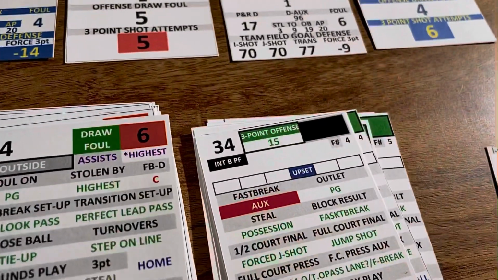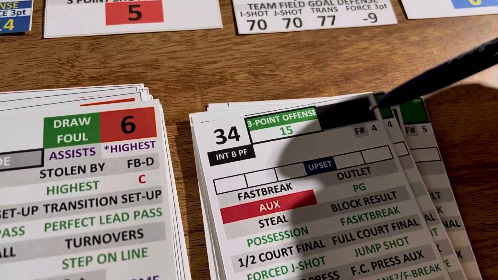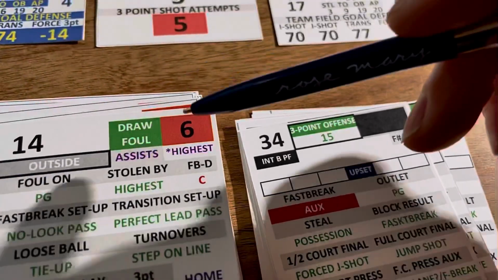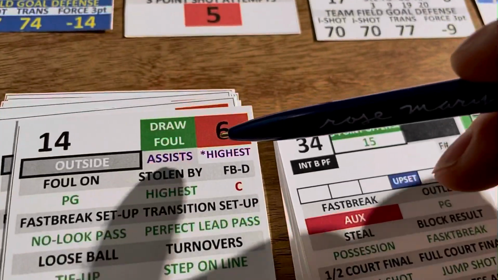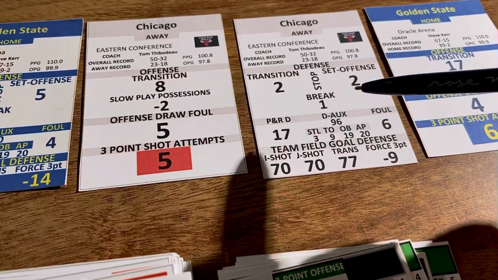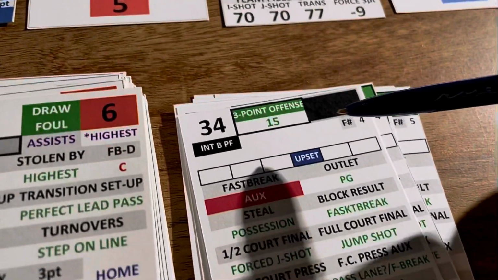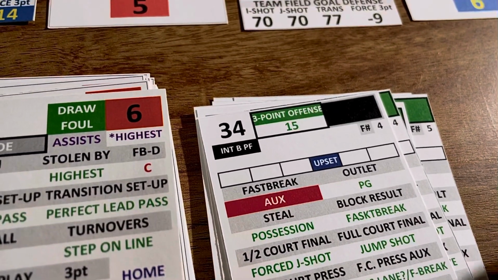Still no transition. This time it's the black option, and that's Harrison Barnes. Not going to shoot a 3. Do they draw a foul? The 6 is above the 4, no. And the 6 is above the defense. So Harrison Barnes in the half-court offense with all offensive options available.